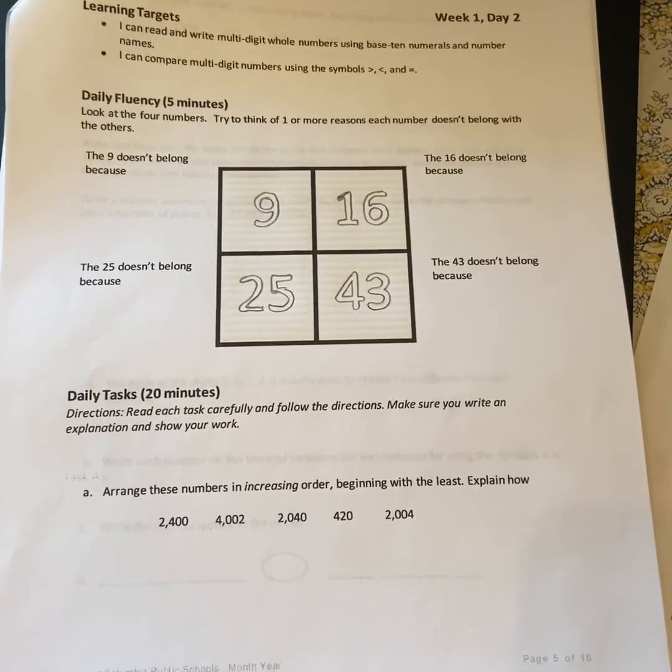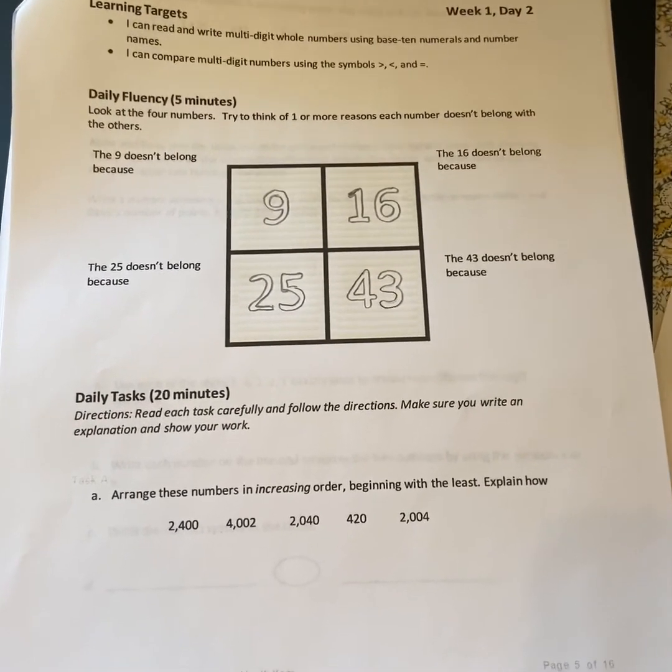But anyways, let's get started on our math. So today, you guys are on week 1, lesson 2, or day 2, and it's all about comparing numbers. So let's just go over what it means to compare numbers and the strategy that we learned for comparing and ordering numbers. Okay, so this is what the page should look like for today.